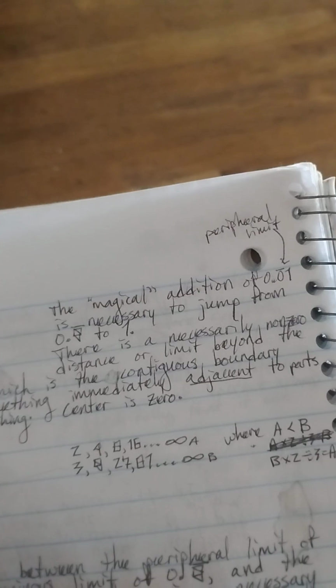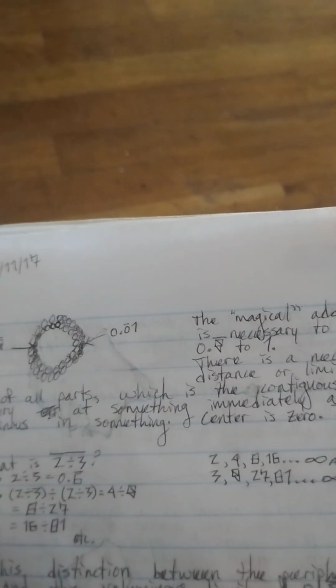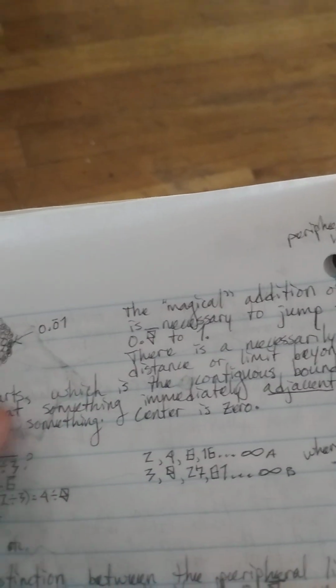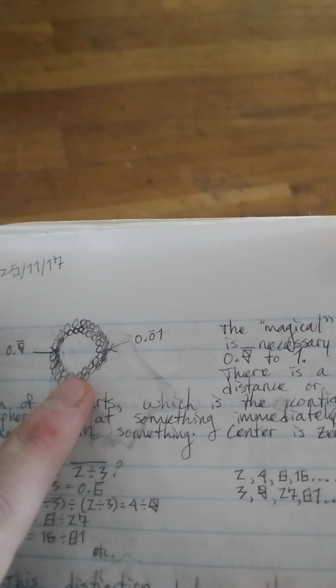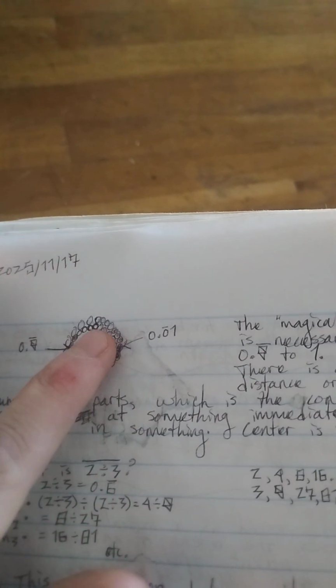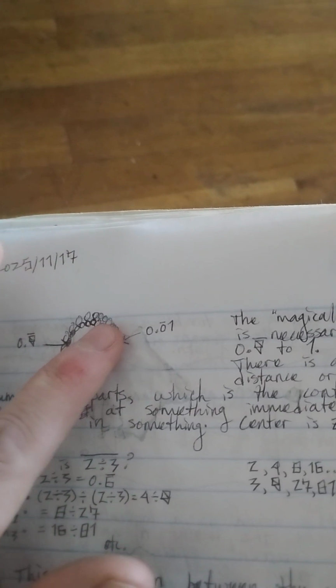So there's this distinction, and it seems to be geometrical as well as arithmetical. It seems to be geometrical as well as numerical, that you've got a necessary adjacent periphery to the sum of all the parts.